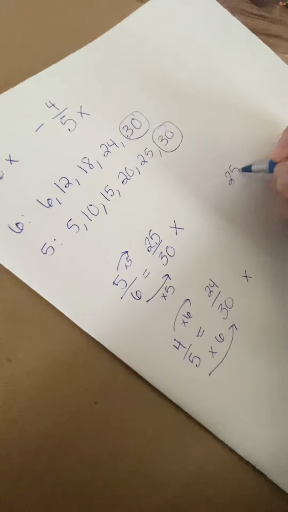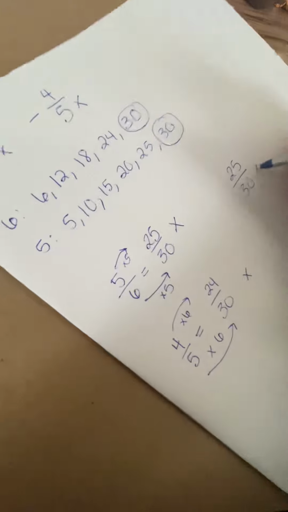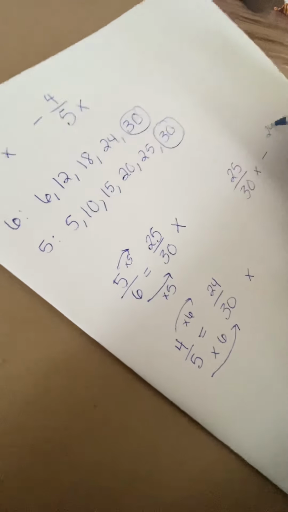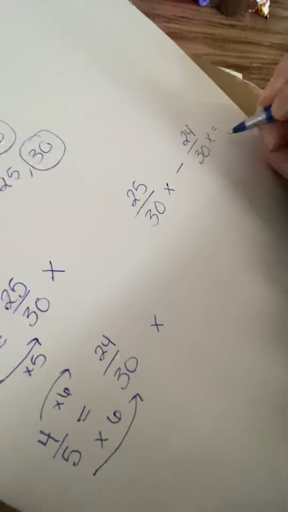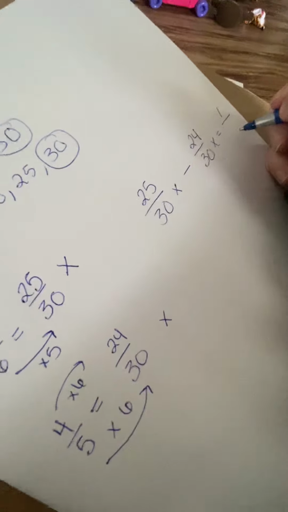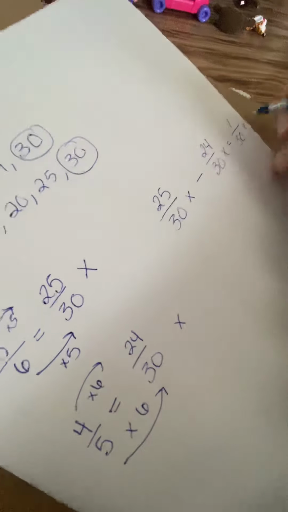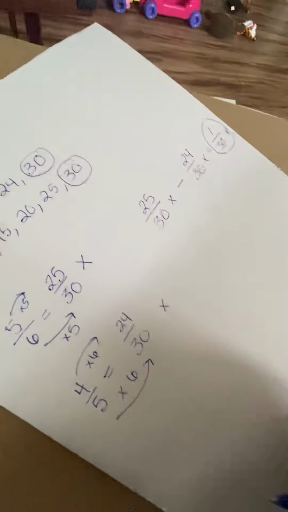So now I have 25/30 x minus 24/30 x. 25 minus 24, oops, sorry, is 1. Denominator stays the same, and I keep my variable.